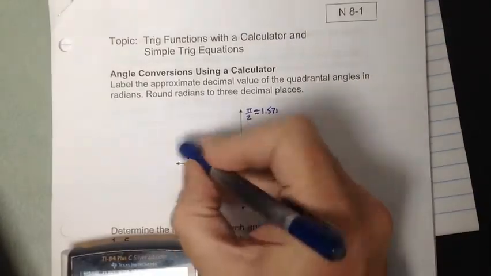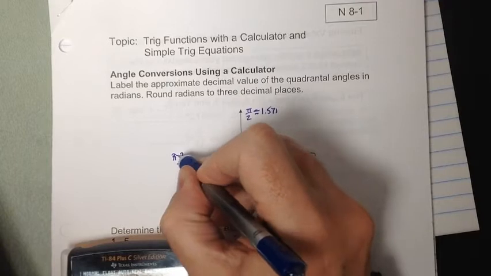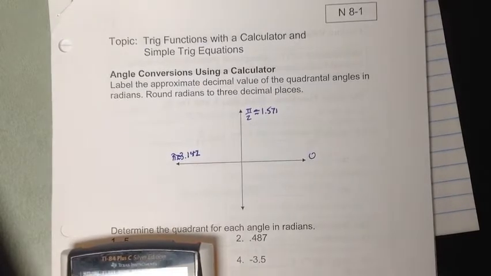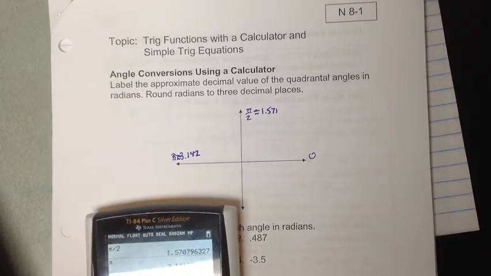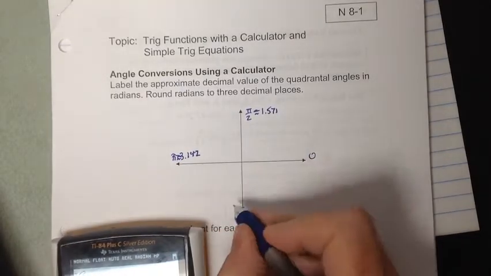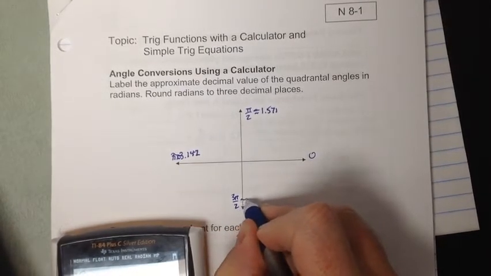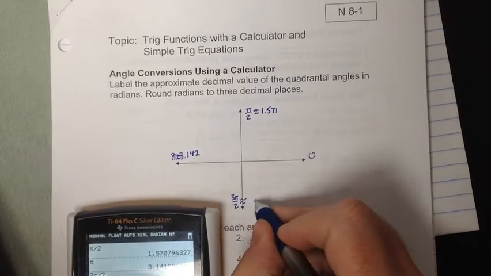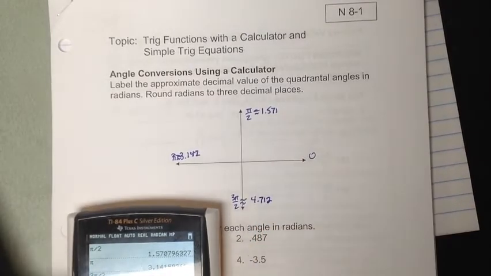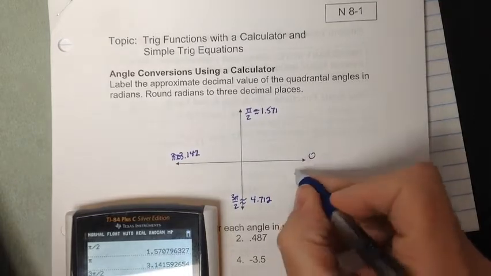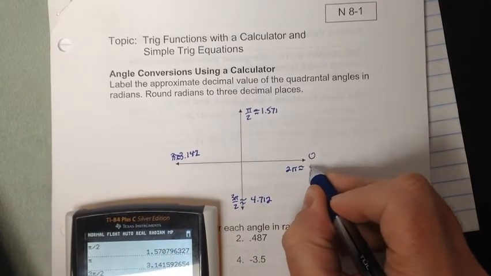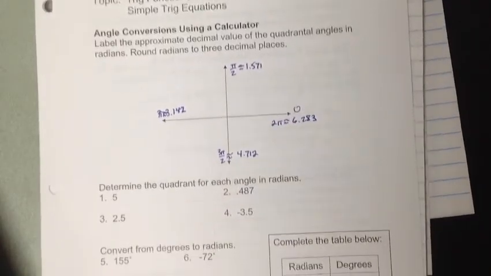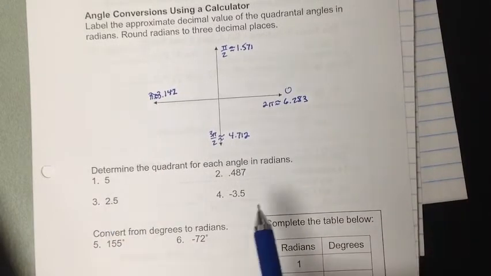Over here I have pi, which is about 3.1415, sorry about that, so 3.142. Then 3 pi halves, 3 pi divided by 2, is 4.712. And finally 2 pi is 6.283.